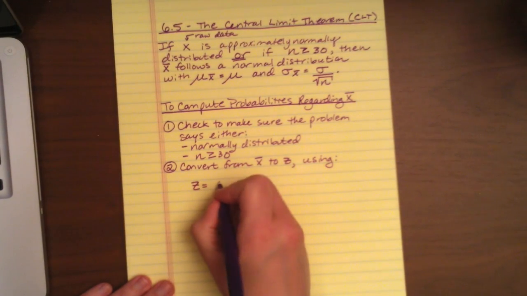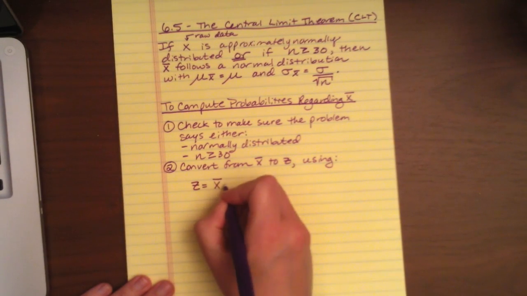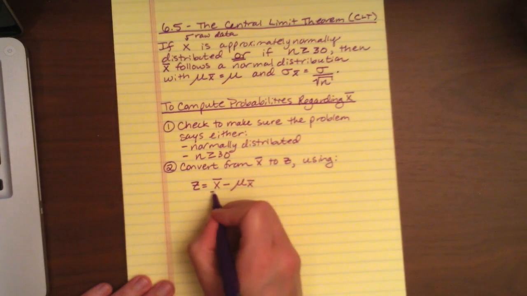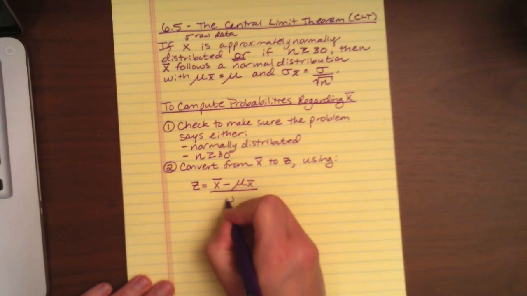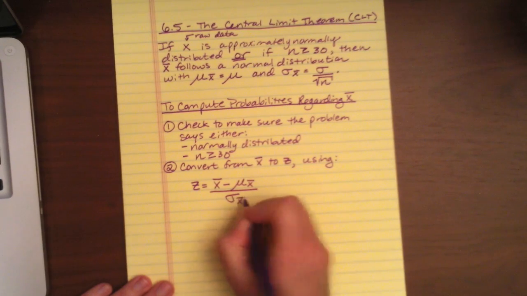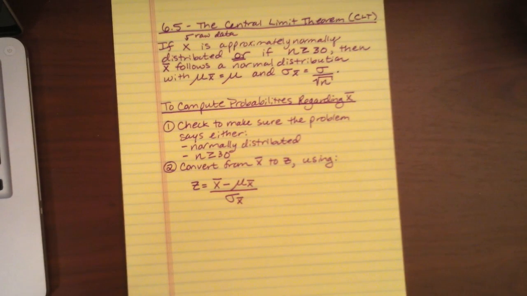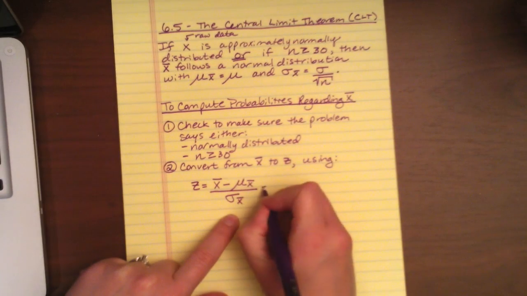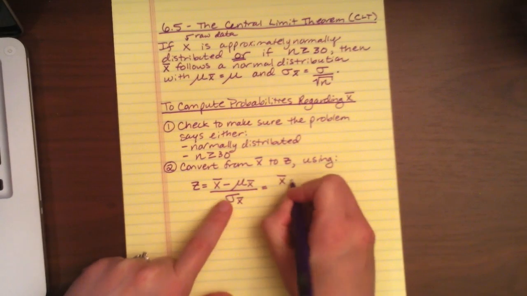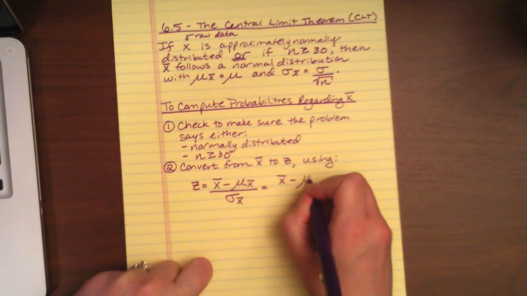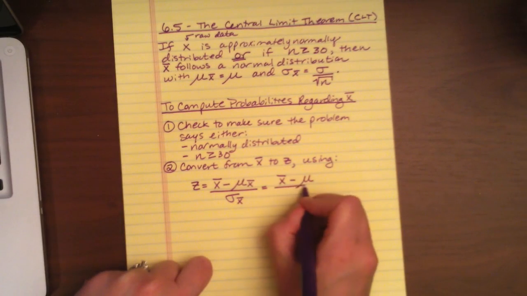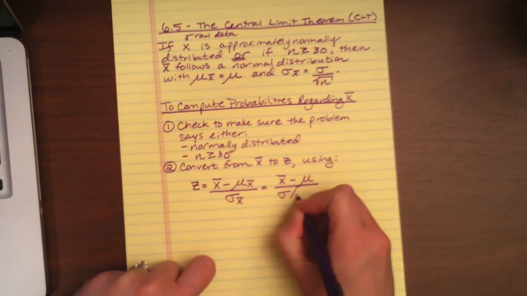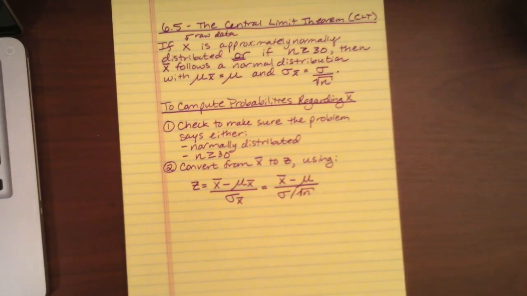So z is equal to x bar minus the mean of the x bar distribution, divided by the standard deviation of the x bar distribution. And according to our theorem, the mean of the x bar distribution is simply mu, and the standard deviation of the x bar distribution is sigma over root n.